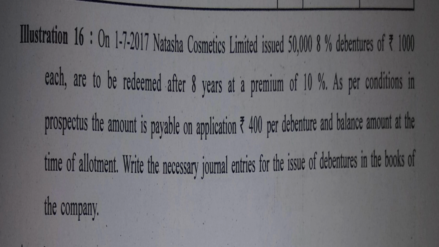And they say, as per the prospectus, the amount is payable on application 400. So out of 1,000 rupees, if application has 400 rupees, then obviously the remaining 600 is with allotment. Lastly, they say that you are supposed to write down the journal entries only for issue of debentures and not for redemption. Yes, so we'll write journal entries only for issue of these debentures.